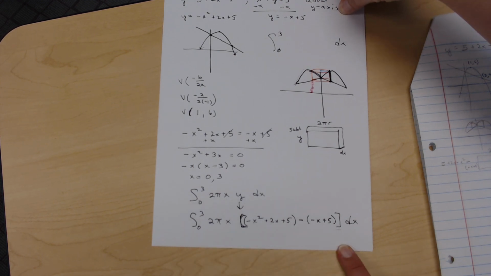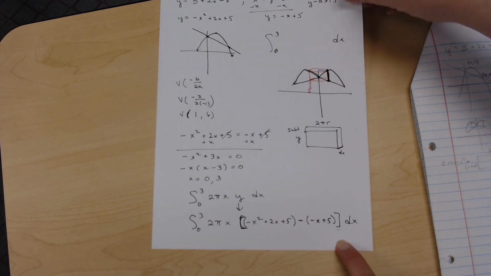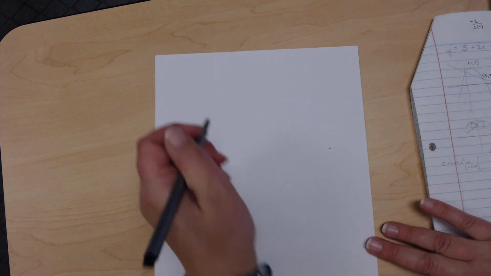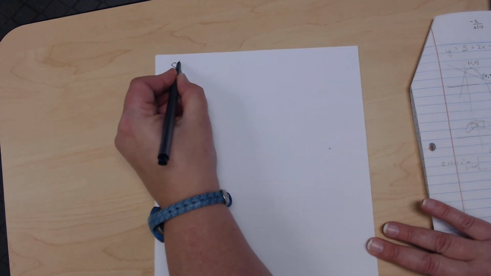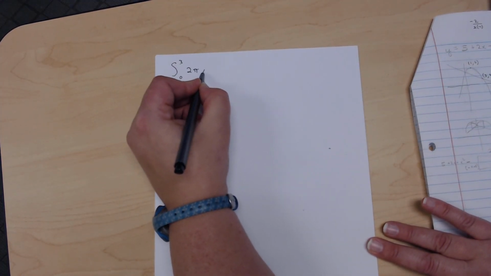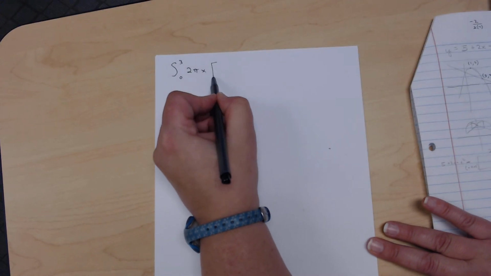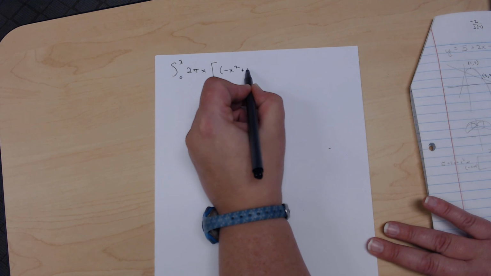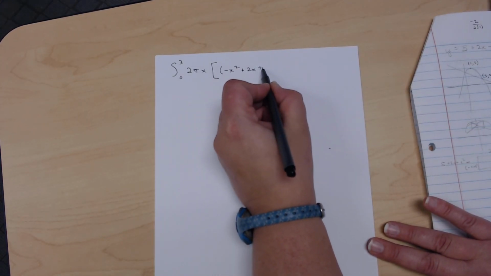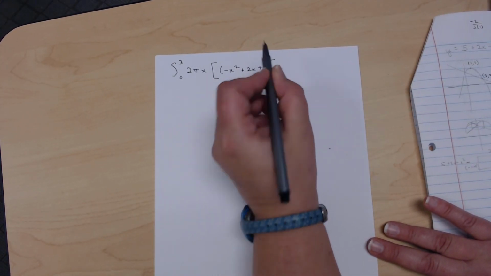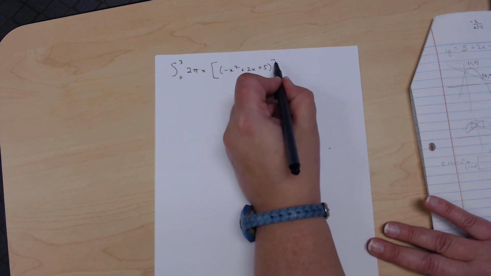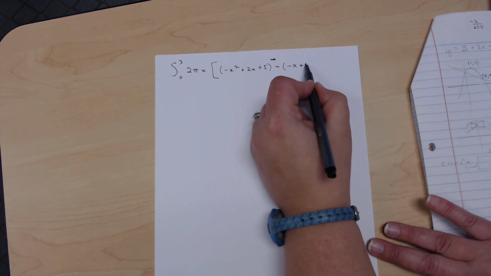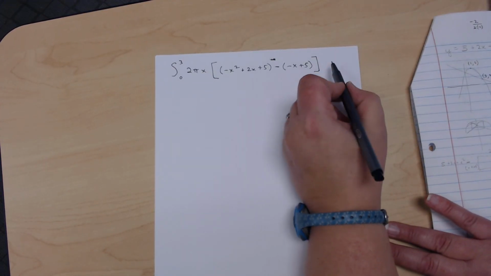Now we're into integral mode, which we're really good at, guys. We got a lot of algebra, but that's it. Okay, so let's go at it. So let me just rewrite it here. We're going from 0 to 3. We got 2 pi x, and then let's rewrite it with these parentheses. Negative x squared plus 2x plus 5. I'm just recopying it. Oh, not that yet. Shoot. Minus, get rid of that guy. Negative x plus 5. Now we close it off, and then dx.